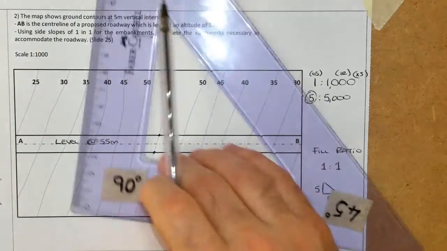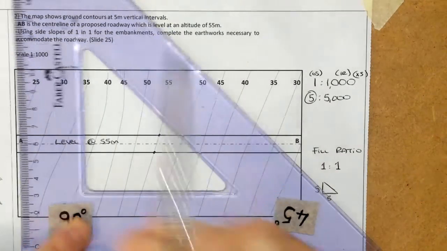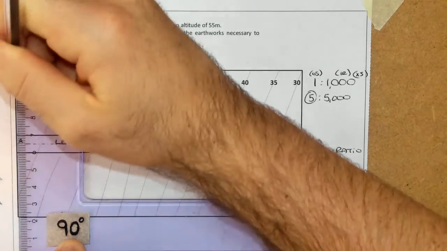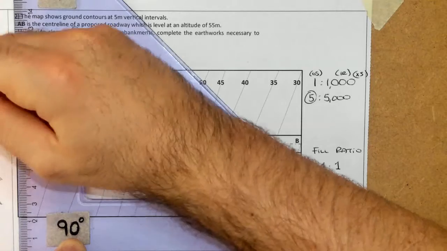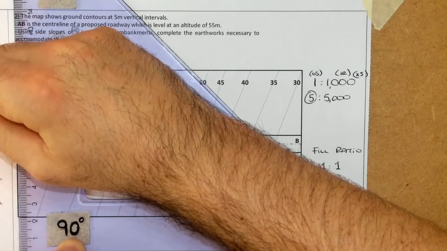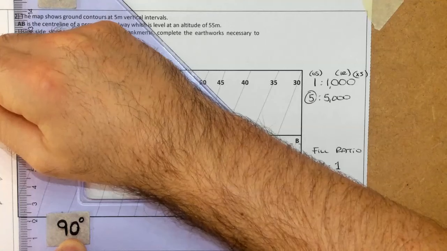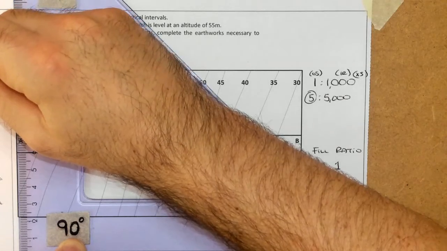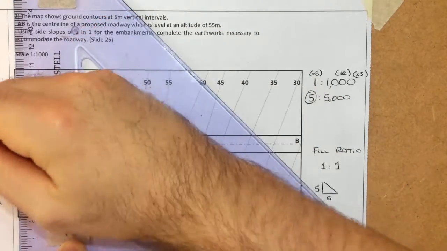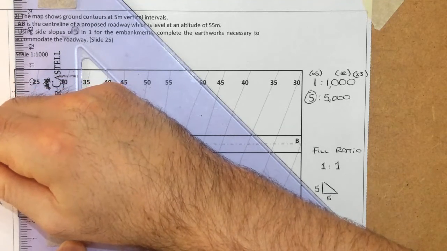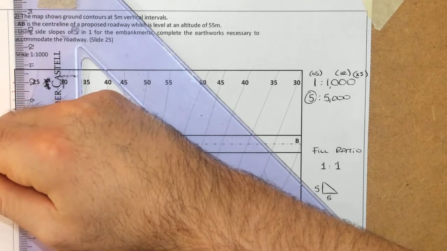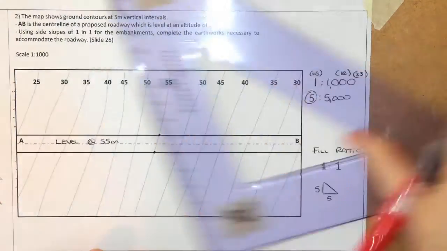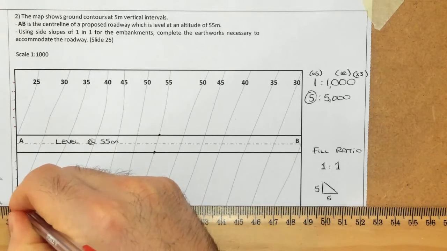So I'm going to measure up the distances, and I'll start with the north side of the road, and this time I'm going to be measuring up in 5. Just put my 7 on it there. If the road is level at 55, I'm moving away from the road, so it's going to get lower. That'll be 50, 45, 40, 35, 30, 25. I'll do the same with the southern side of the road: 50, 45, 40, 35, 30, 25. Might be hard to see them there, but go back over them.